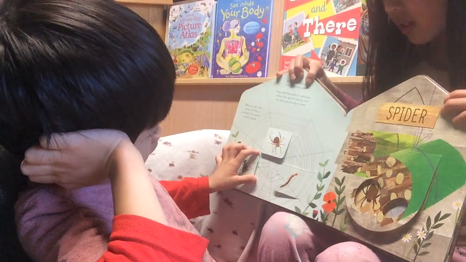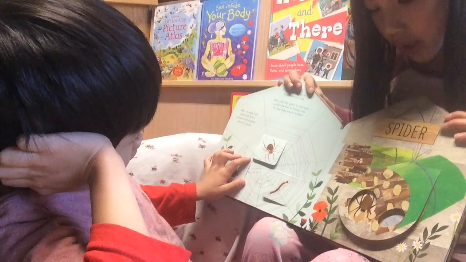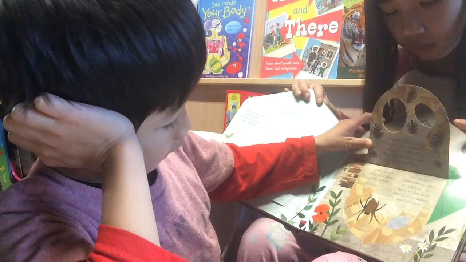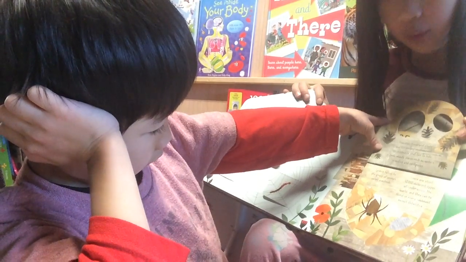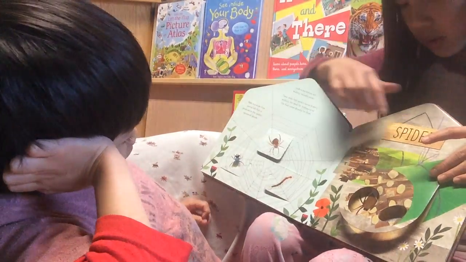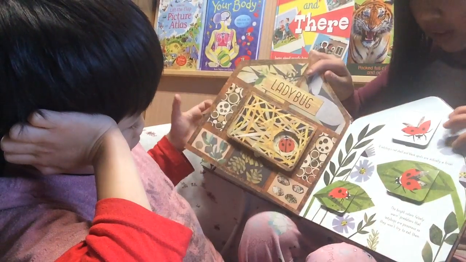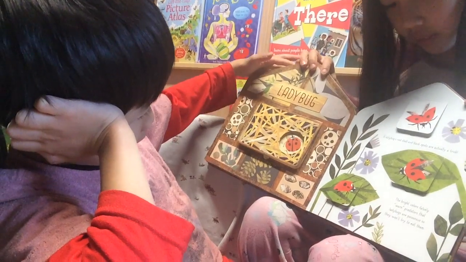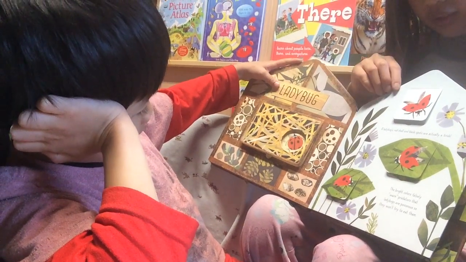What do they eat? Bugs. Where do they live? They live in stalks. Sticks and twigs? Yeah. And then they have a web too. What's over here? Ladybug. Where do they live? They live in hay and straw.